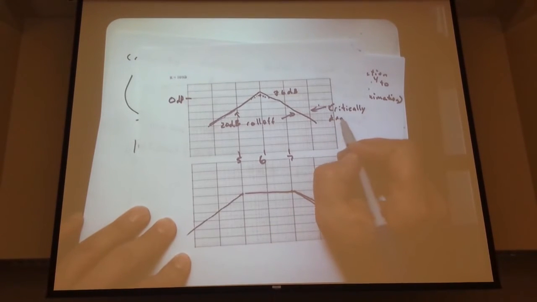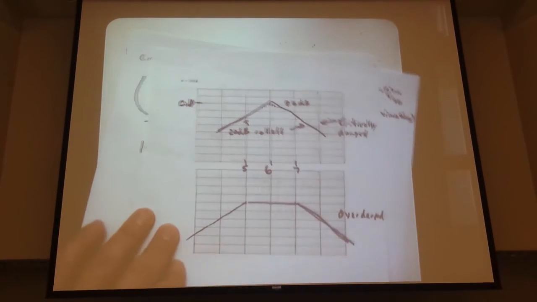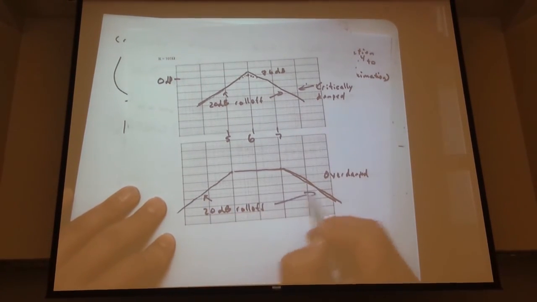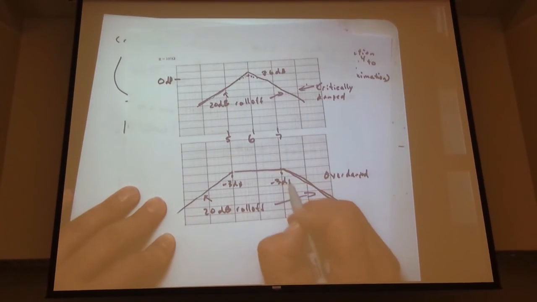And here's our overdamped case. And we still have 20 dB roll-off, so the slope of both of these is the same. That's a minus 3 dB point, that's a minus 3 dB point, to fully draw everything.